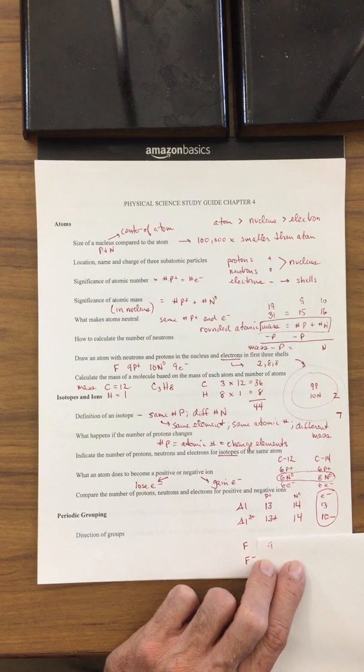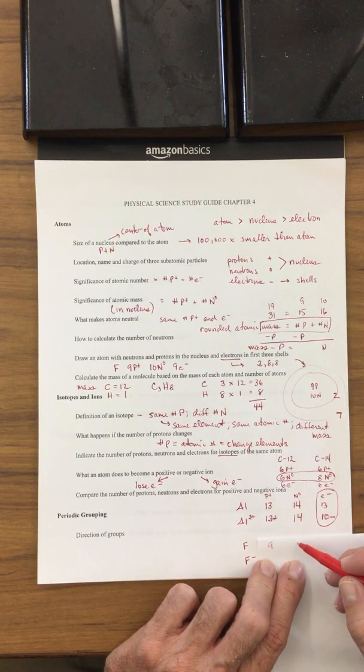Now the number of neutrons is dependent upon what's the mass. The mass is 18.998. That's going to round to 19. So 9 plus this will have to equal 19. How many neutrons is it going to have? Remember, the protons and the neutrons added together are going to create the mass. It's going to be 10.